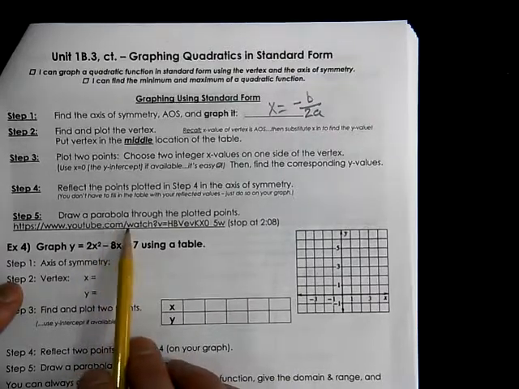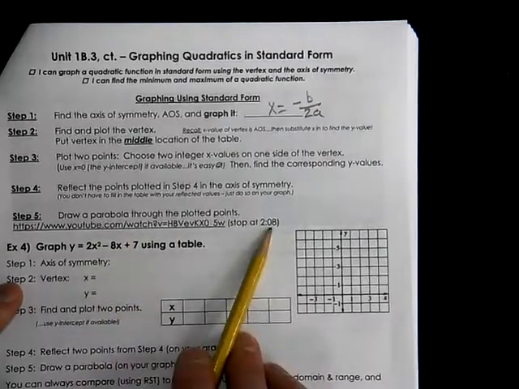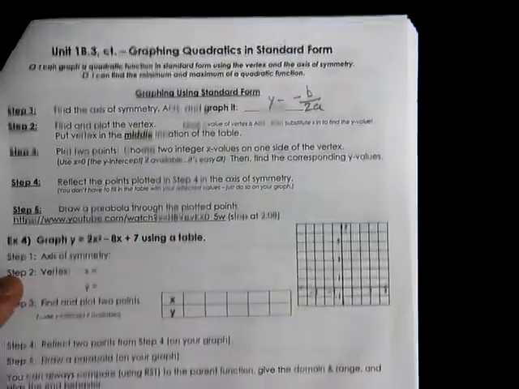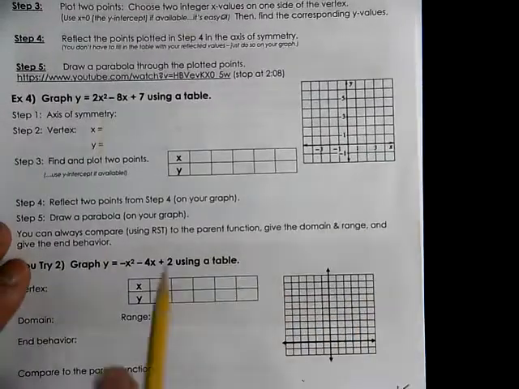There's always a neat little video here besides the one I'm obviously making you, but there's even a better one for a couple minutes that you can see it all worked out by somebody else.